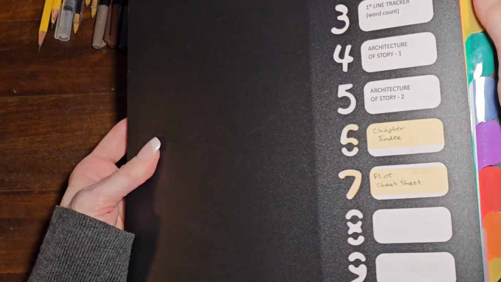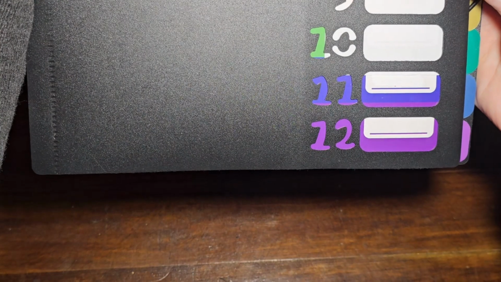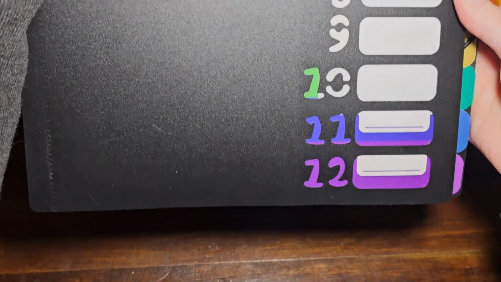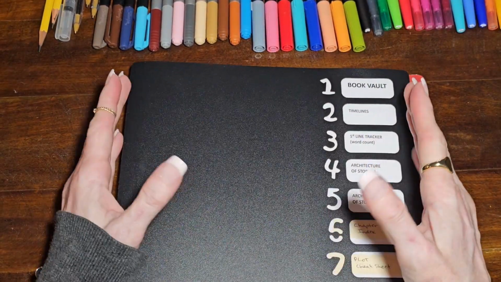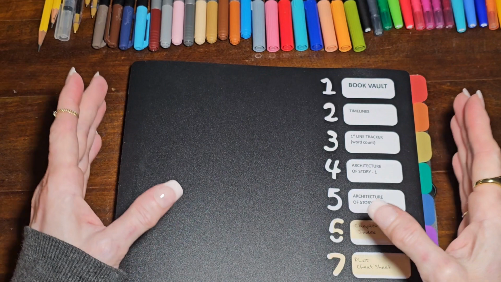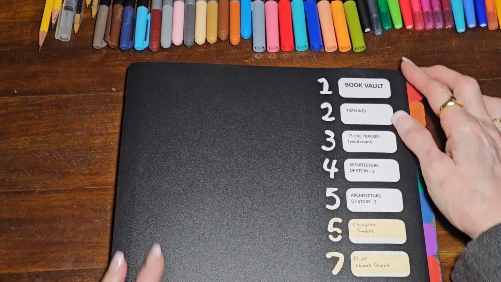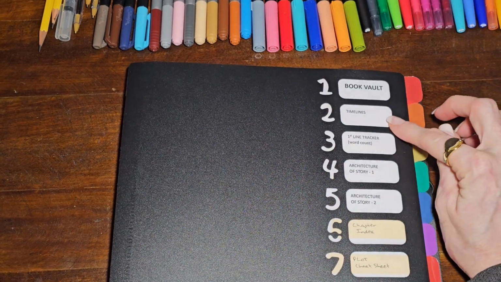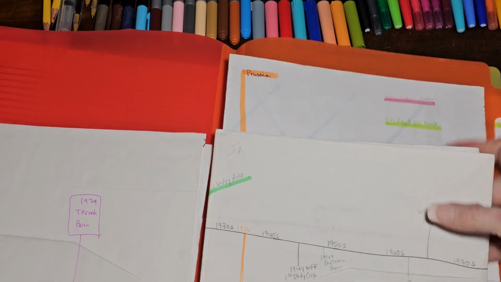The Book Vault is a multi-tab system of pocket folders, and it goes up to 12 pockets, so you've actually got 24 because there's one on either side. And this is where I keep everything that has to do with organizing, tracking, all of those kinds of things for my novel. So if we look behind number 2, which is labeled timelines, that is where the timelines live.